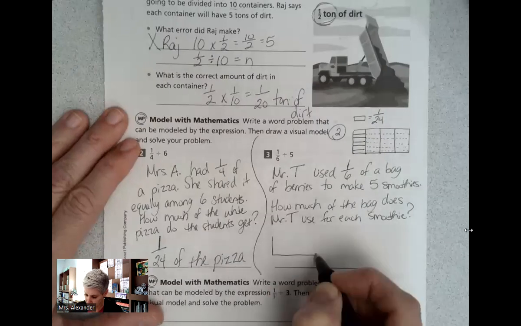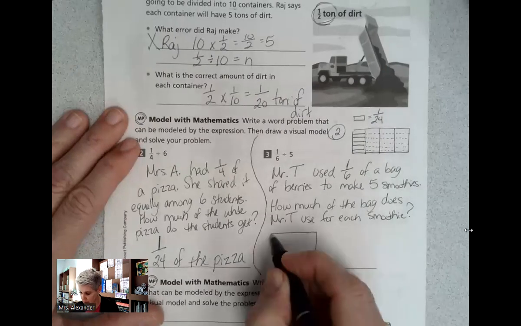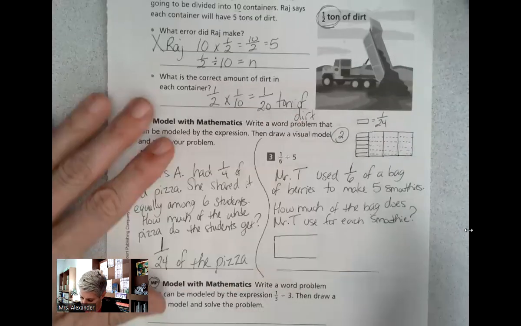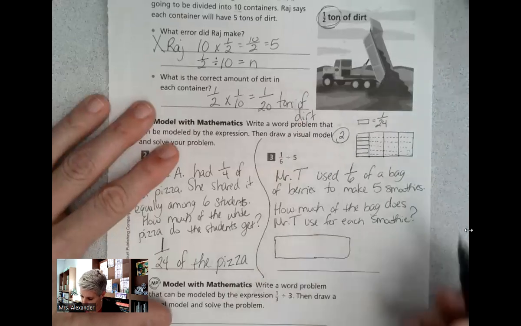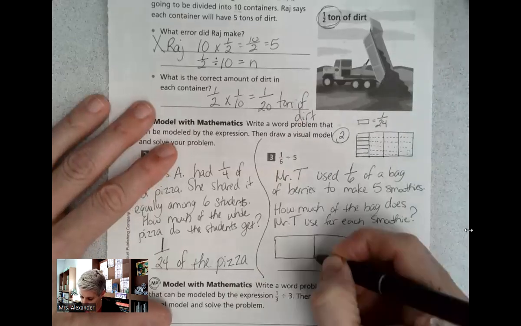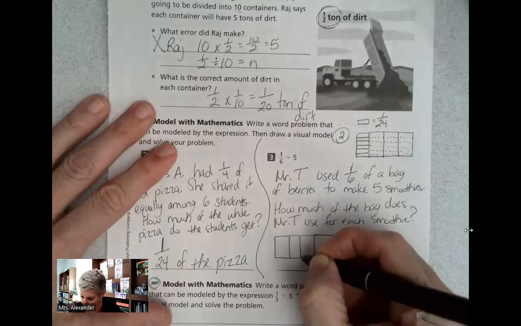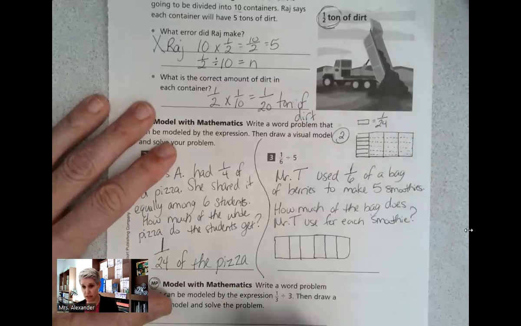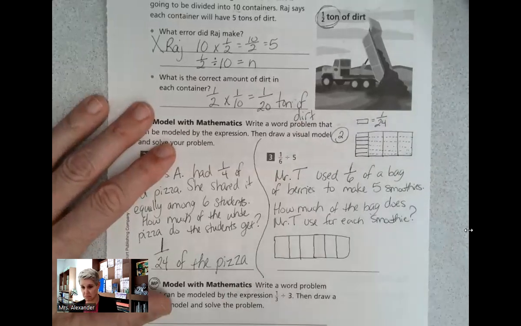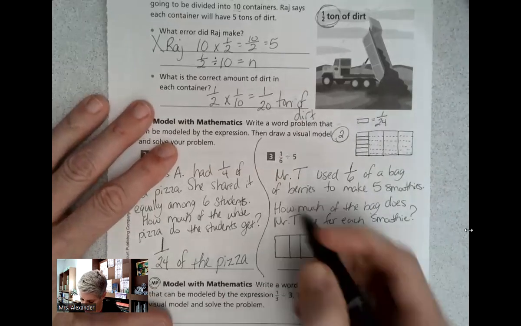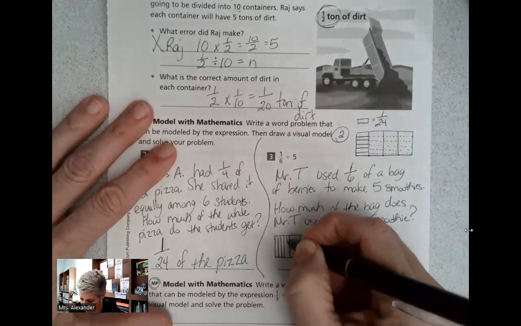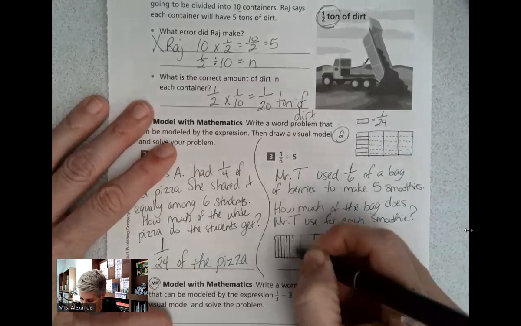Here is the bag of berries Mr. Tullis is using. He's only got 1/6 of it. I'm going to make it a little bit bigger, give myself some more room so it doesn't get too squishy. He's got 1/6 of it. So 1, 2, 3, 4, 5, 6. He is making 5 smoothies. So he's going to equally share this 1/6 into 5 smoothies. I'll go the way we've been going in class. We've been doing 1, 2, 3, 4, 5. And then each of these would be into fifths.